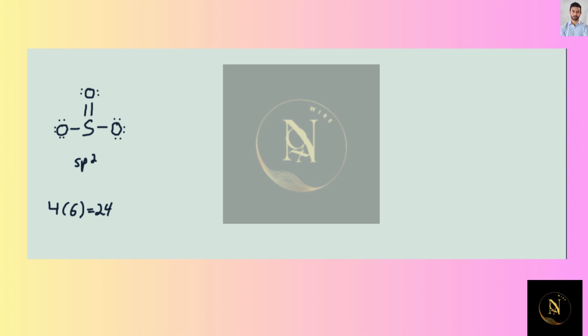Now, they want to know, are there equivalent Lewis structures for this molecule? Well, yes, there are resonance structures. So the double bond over here can go onto here. Or rather, let me show the resonance structure.